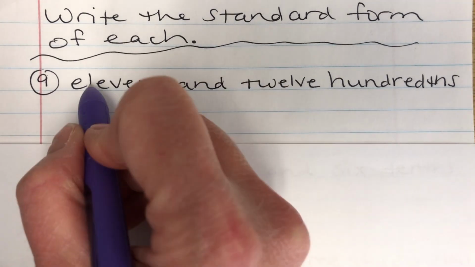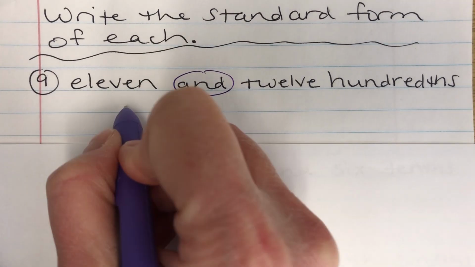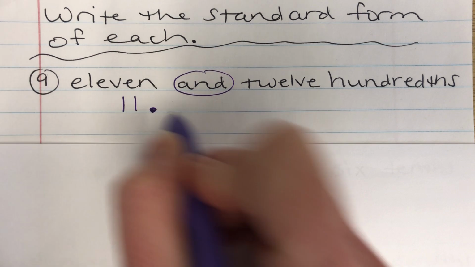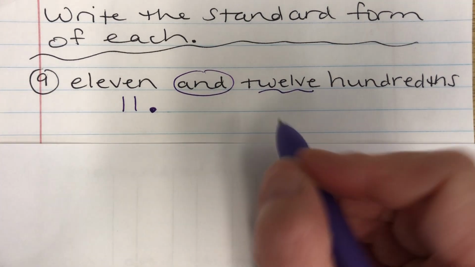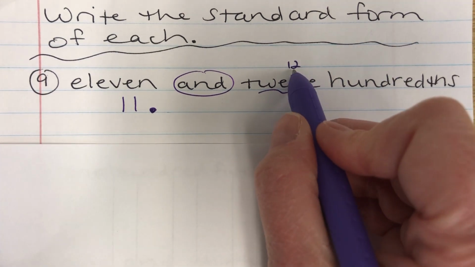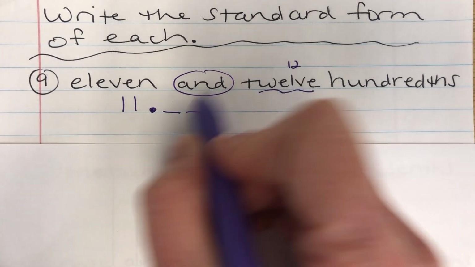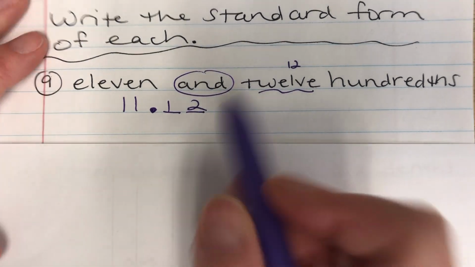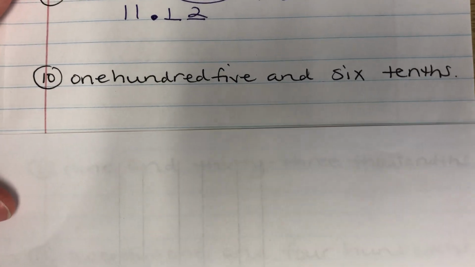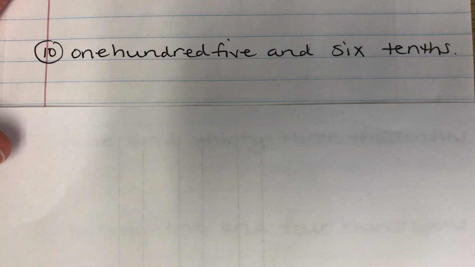Okay, so I see 11, and that means I have the number 11 and then a decimal point right after that. And then I see the number 12, and it's 12 hundredths. So that means that my 2 needs to be in the hundredths place, which it would be if I just did that. So here's 11 and 12 hundredths. All right, next one. Press pause, write it out.